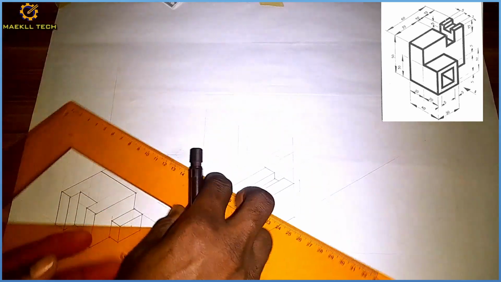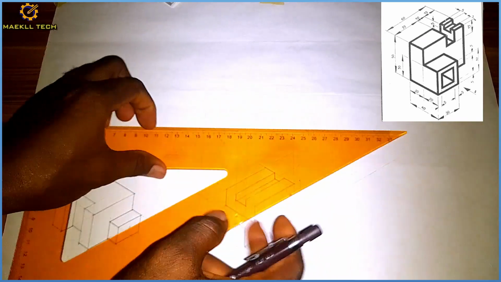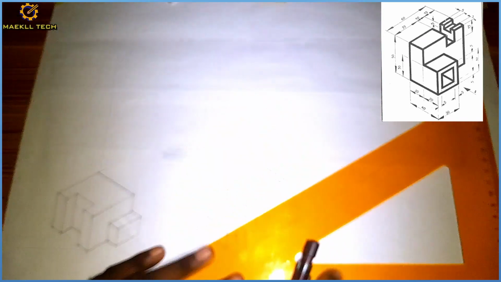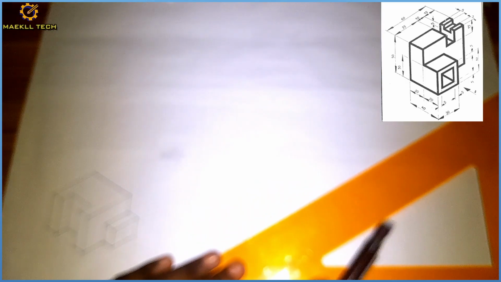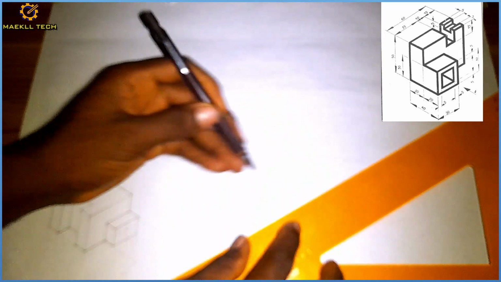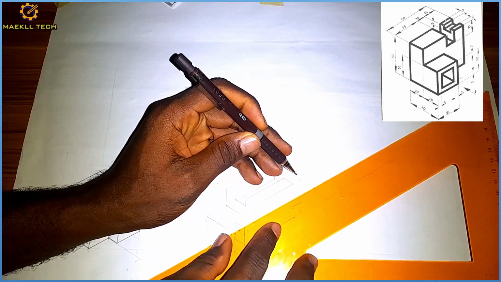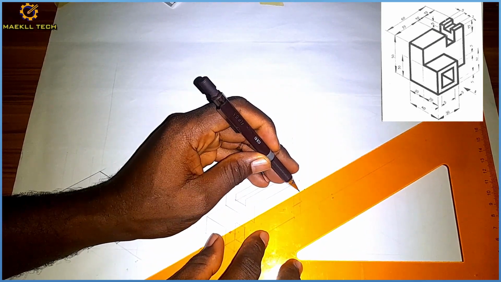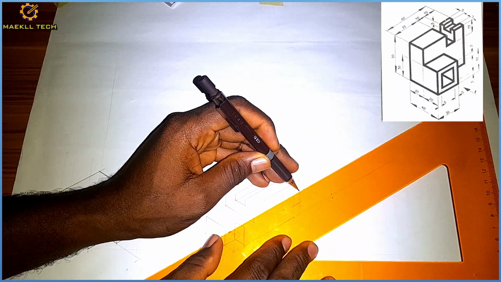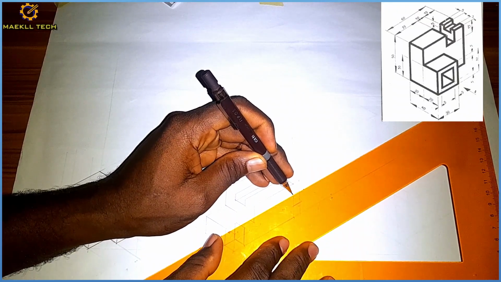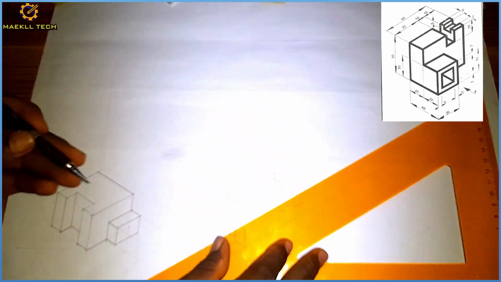So then I'm going to pick my set square like this on this first mark of 10. So I'm going to thicken it like this on the second mark of 10. I'm going to thicken out also like this. Do you see that?